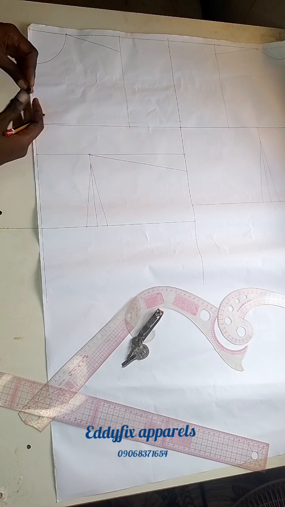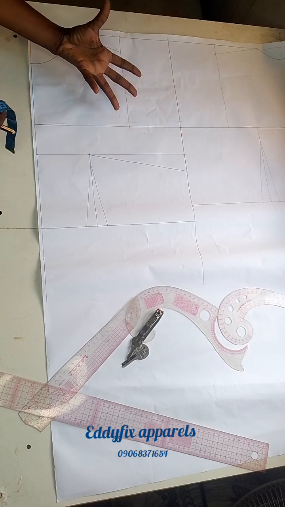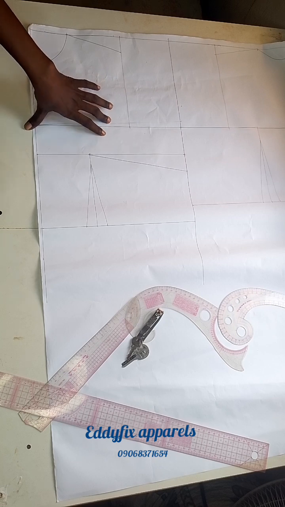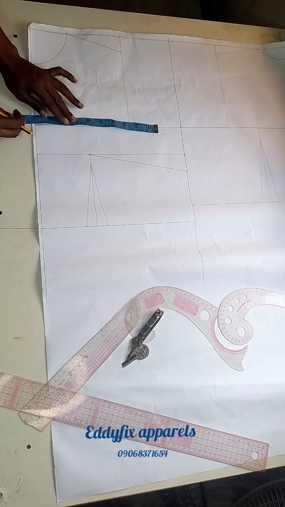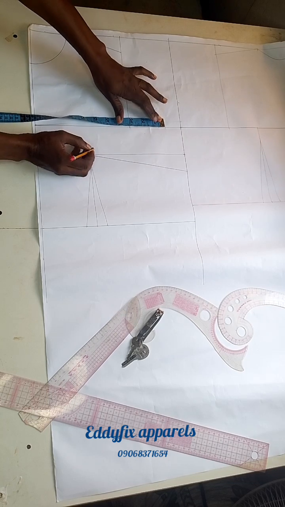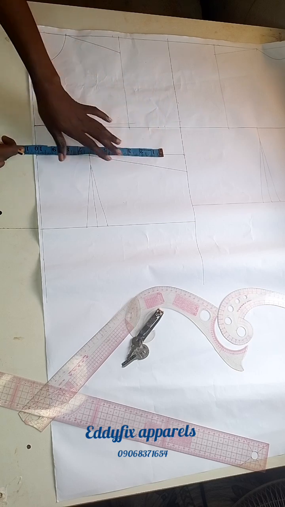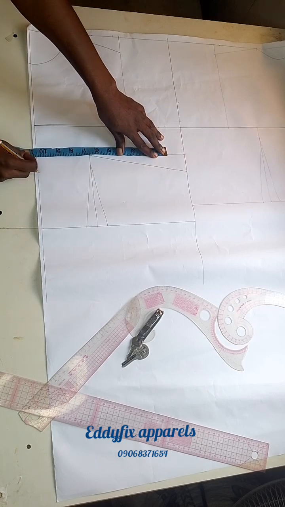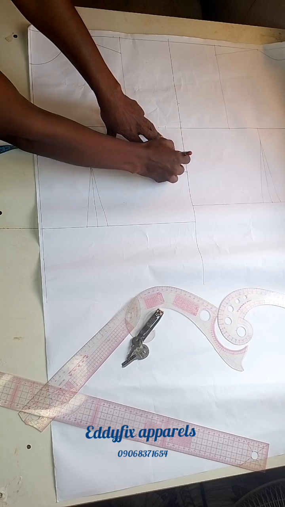Okay, they haven't done this, we will have to now come and input our horizontal measurements. I'm working with a bust circumference of 40. A quarter of my bust circumference is 10, so I'm going to place 10 inches on this chest line, plus half inch for ease. So I have a total of 10.5. I'm going to move the 10.5 to my bust point line as well and mark.